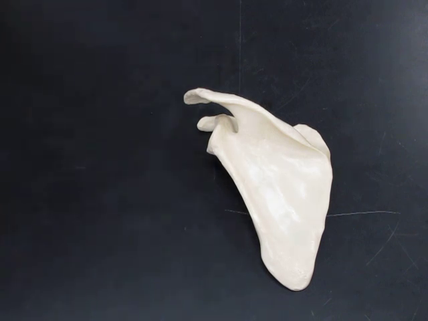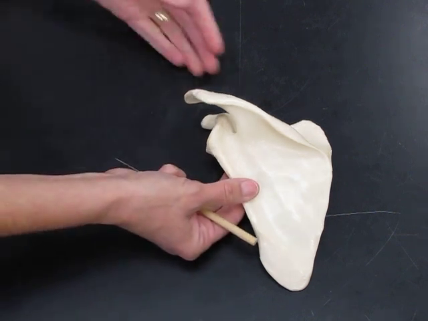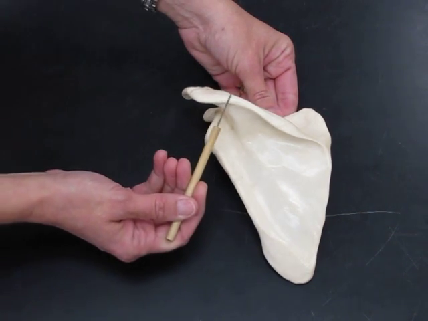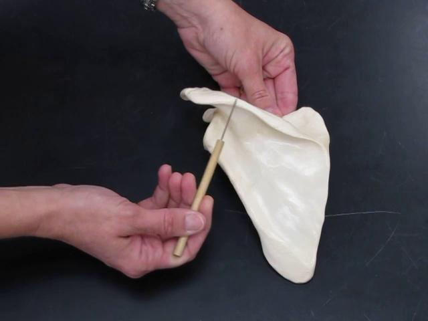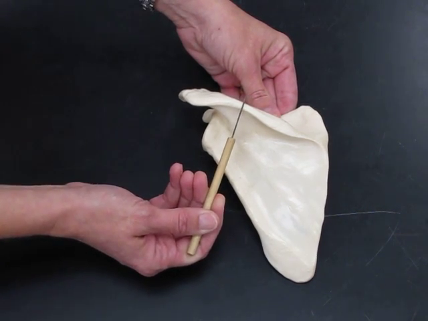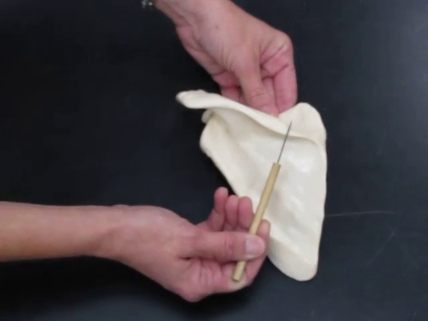Alright, now we're going to go over the parts of the appendicular skeleton, and we're going to start with the scapula. The scapula is the shoulder blade. If we look here, the first thing we can see is the spine of the scapula. This is a very important landmark for us. We're going to use this to find other structures. So here's the spine of the scapula.